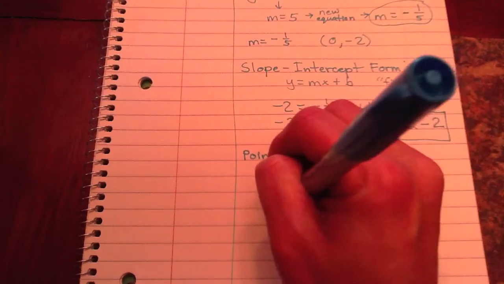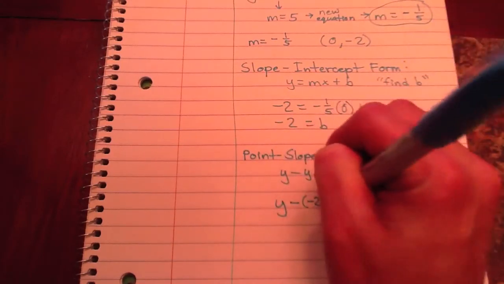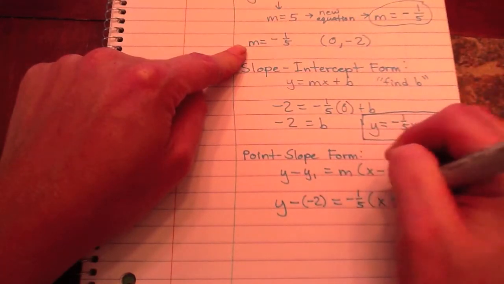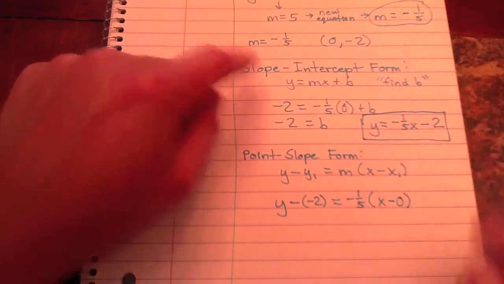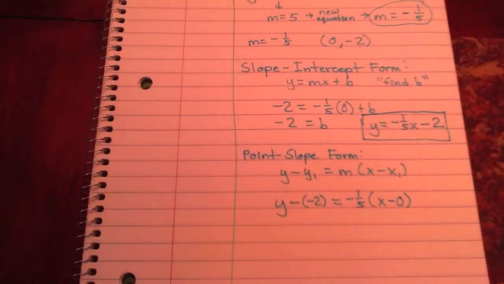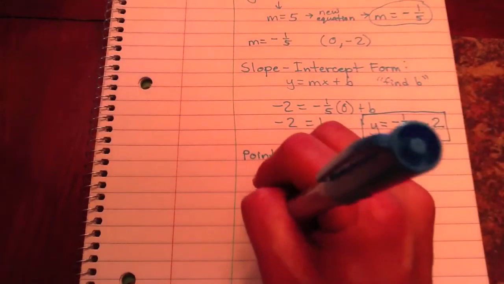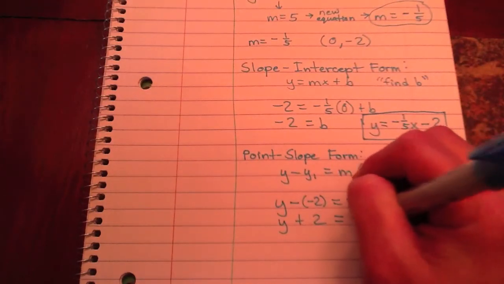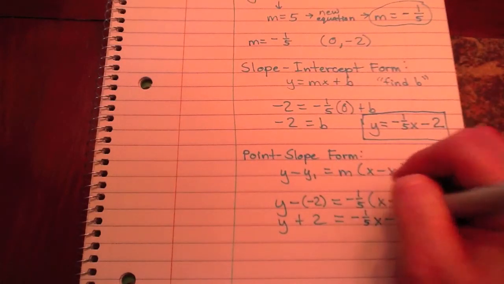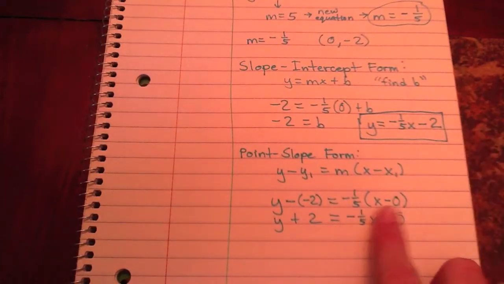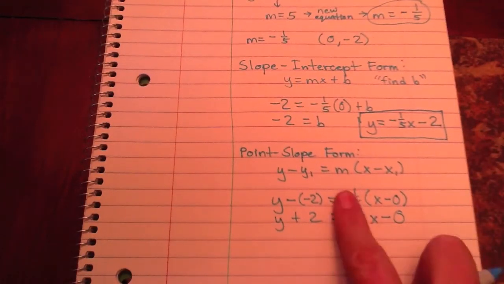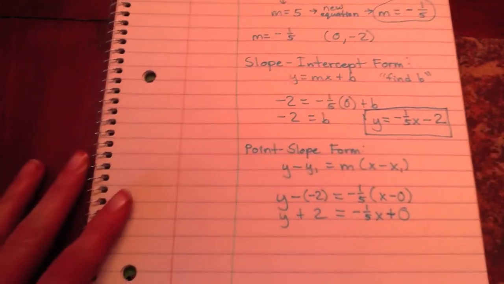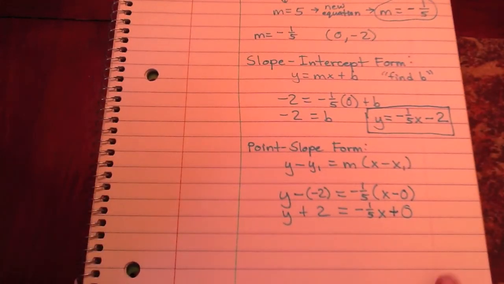So y minus a negative 2 equals negative 1/5 times x minus 0. And then you want to simplify all this. Y plus 2 equals negative 1/5 x minus 0, because when I multiply 1/5 times 0, I get 0. And actually, sorry, negative times negative is positive. So even though it's not going to change it, I'm still going to keep my proper form there. So plus 0.